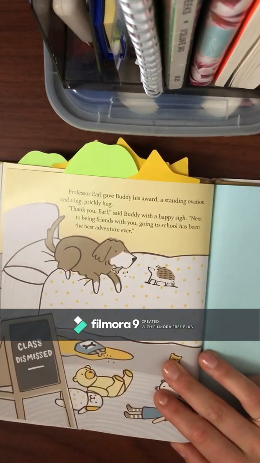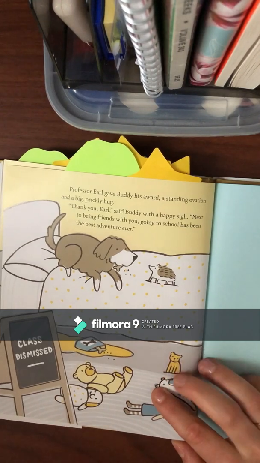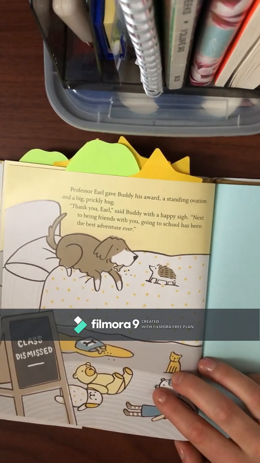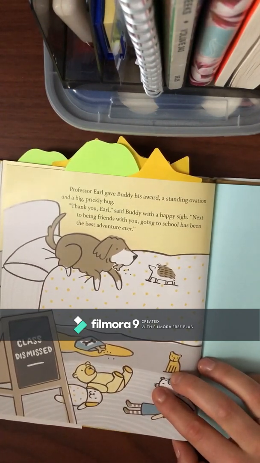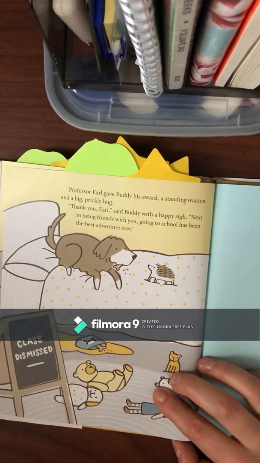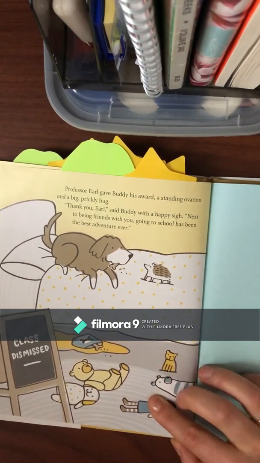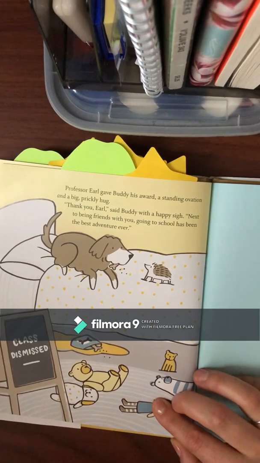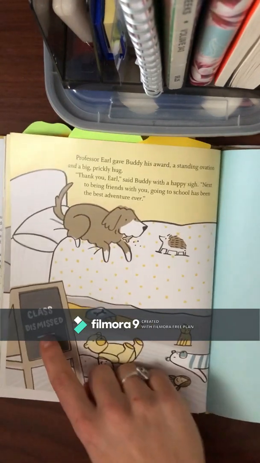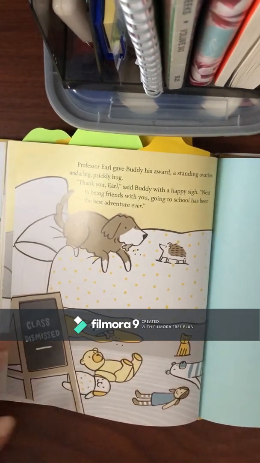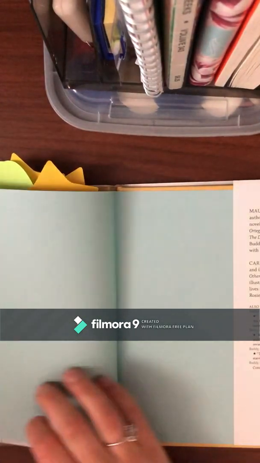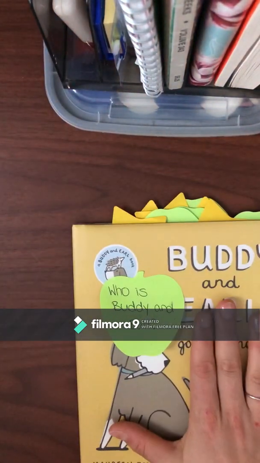Professor Earl gave Buddy his award, a standing ovation with a big, prickly hug. "Thank you, Earl," said Buddy with a huge sigh. "Next to being friends with you, going to school has been the best adventure ever." Says class dismissed.